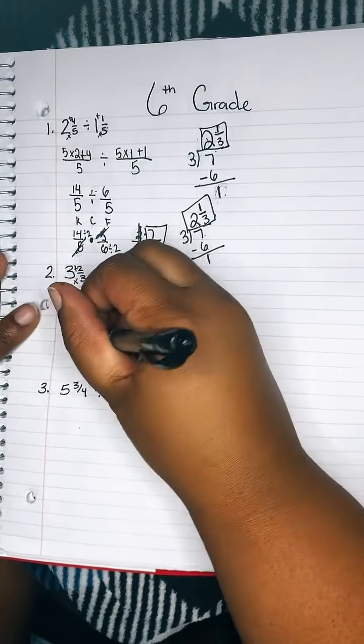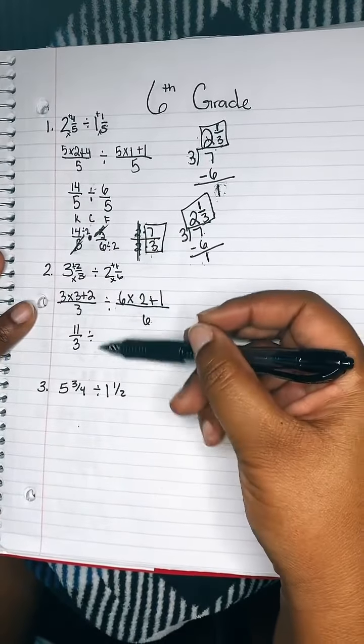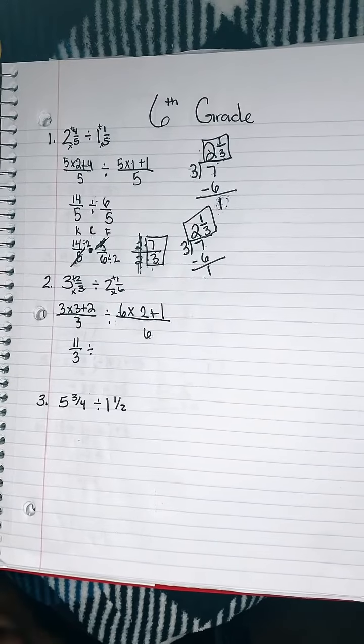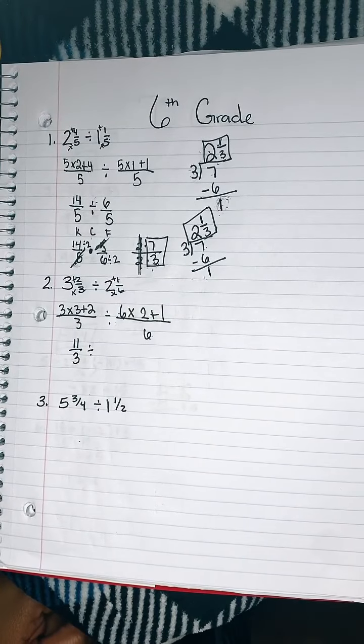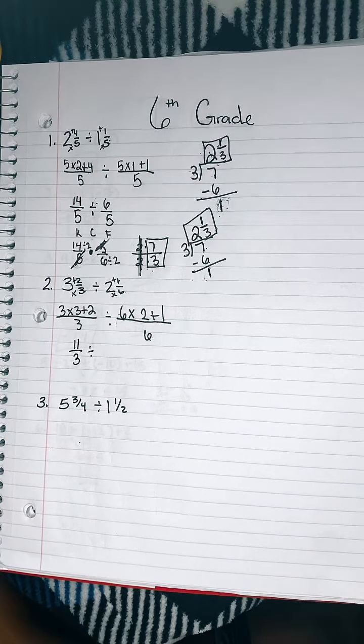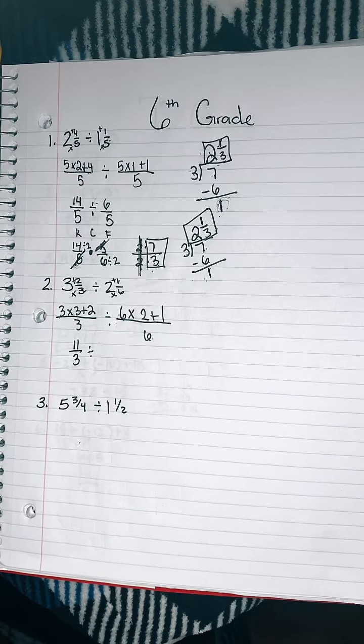Okay. Divided by, can somebody tell me what this fraction is going to be on this side? Can somebody tell me what we get on this side? Thank you for sending all the likes. Thank you, IDK. Thank you.